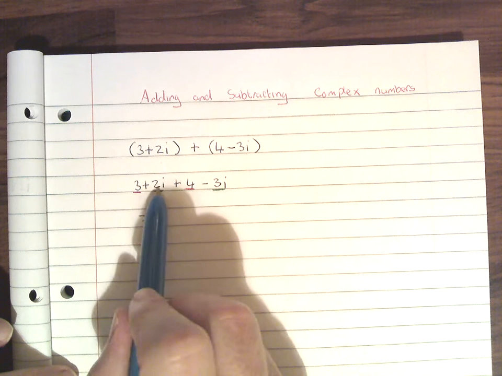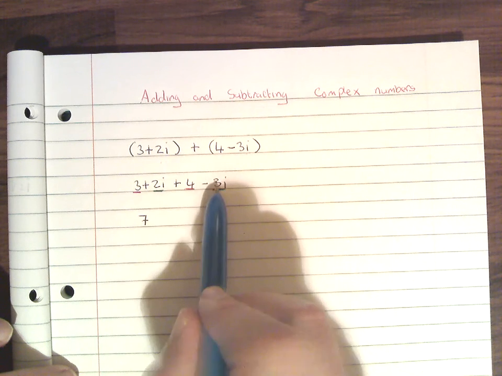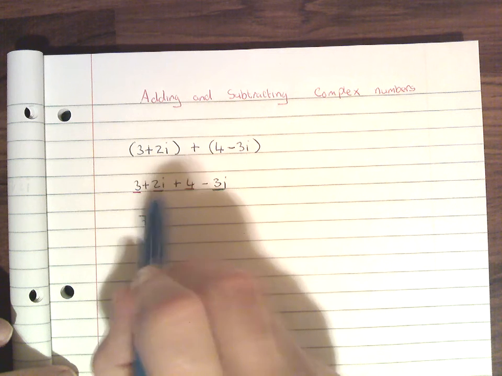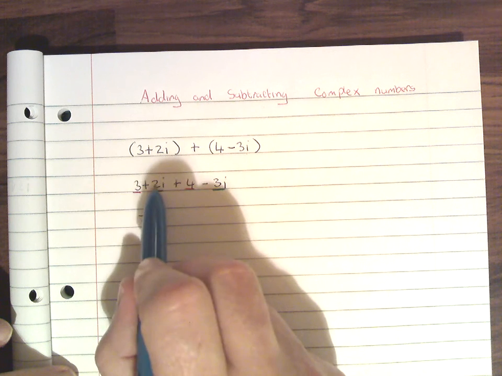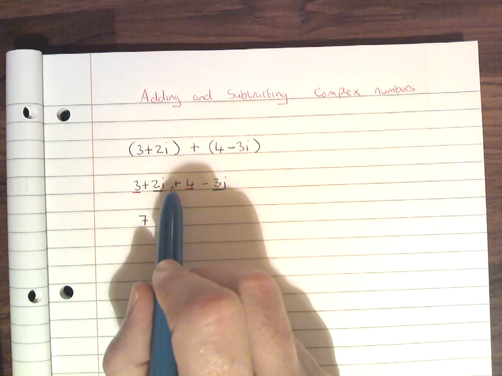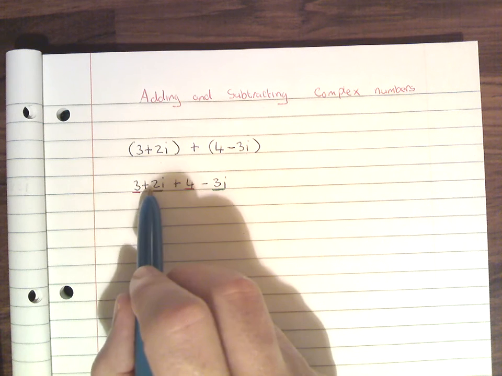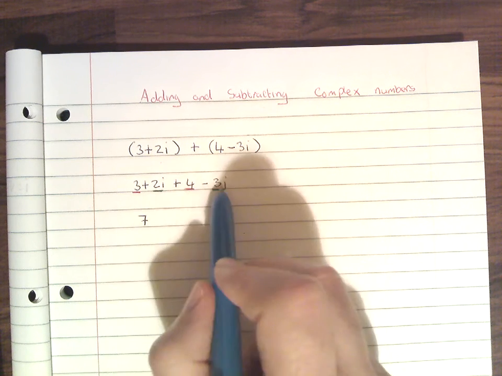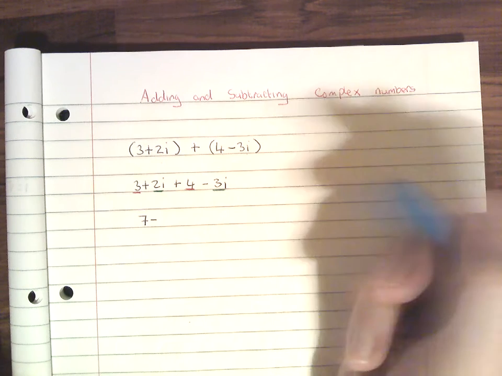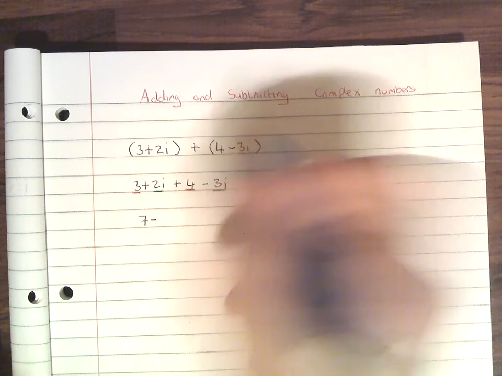And then 2i minus 3i. So if we're on 2i and we subtract 3i, we just subtract the coefficient parts from each other and we retain the i. So if we're on plus 2i and we minus 3i, we're going to end up on minus i.